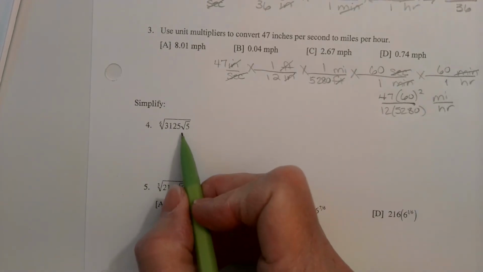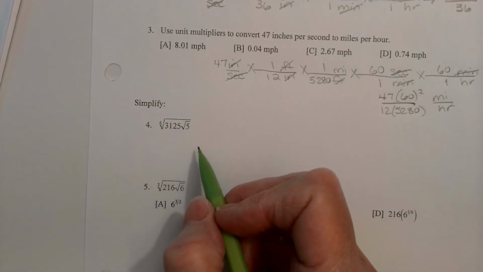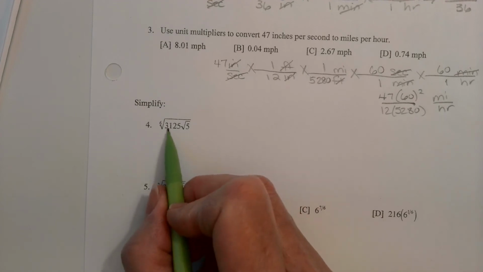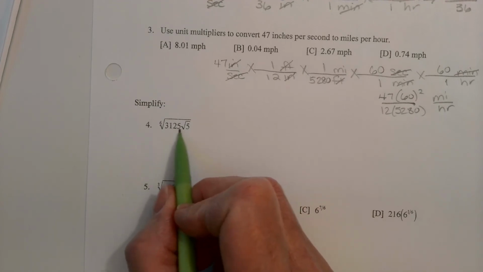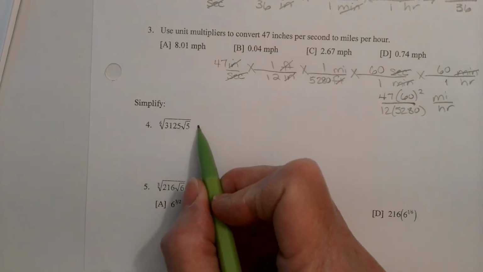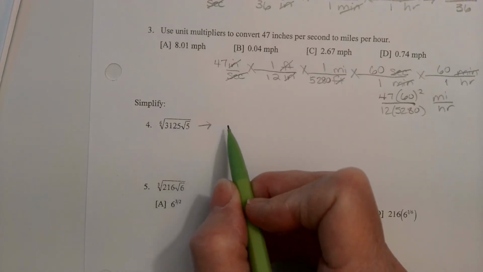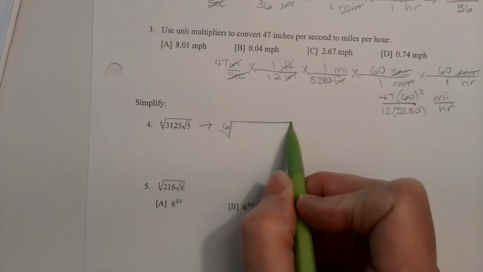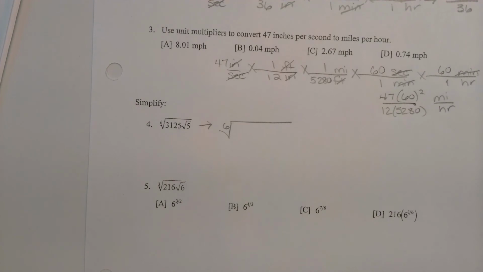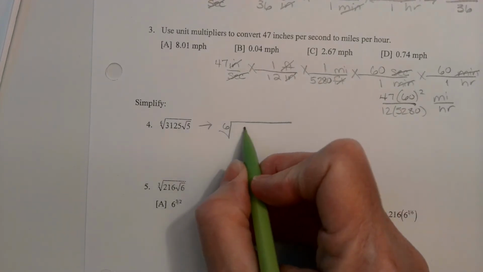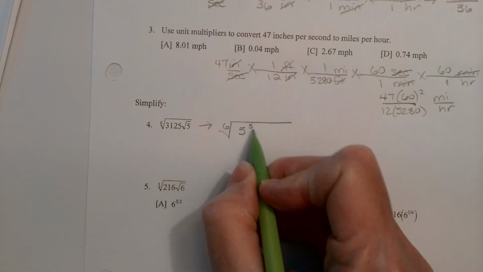Okay, now this one, we're going to work it just like we did the other ones. The only difference is this right here is not 5 to a power, so we need to change it to 5 to a power. So this is the 6th root, and you may have to check a few things to try to figure out what that is. 5 to what power is going to give you the 3,125? But it's 5 to the 5th power.